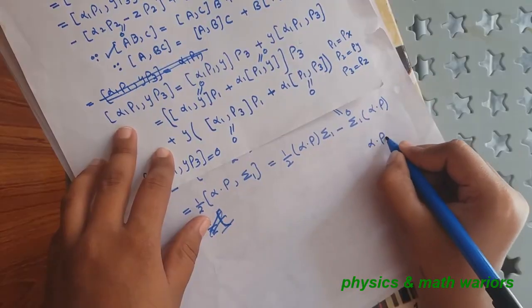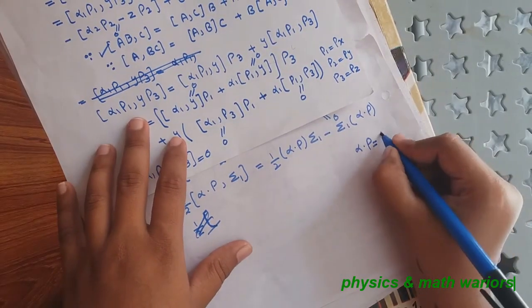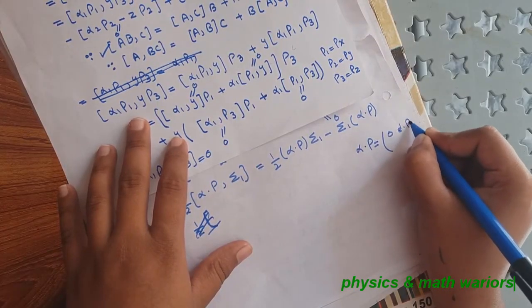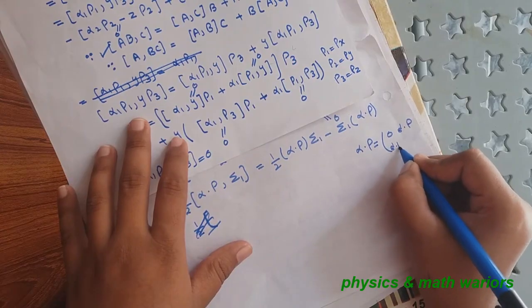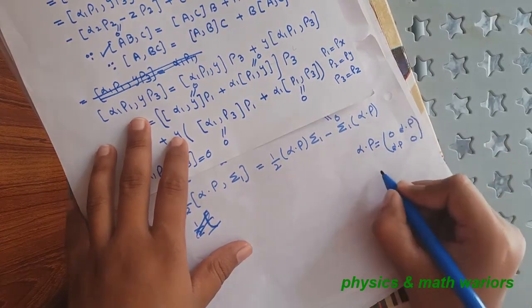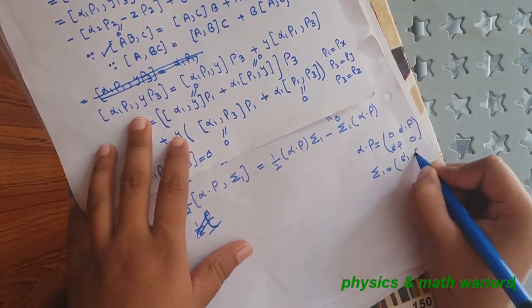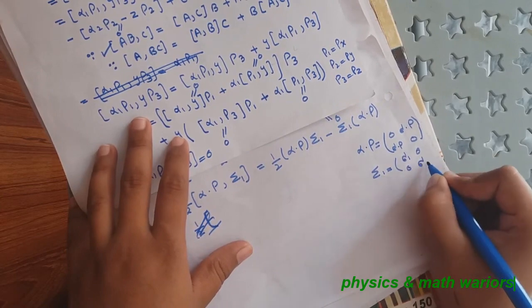Alpha dot P is the matrix with 0, sigma dot P, sigma dot P, 0, and Σ1 is equal to the matrix with sigma 1, 0, 0, sigma 1.